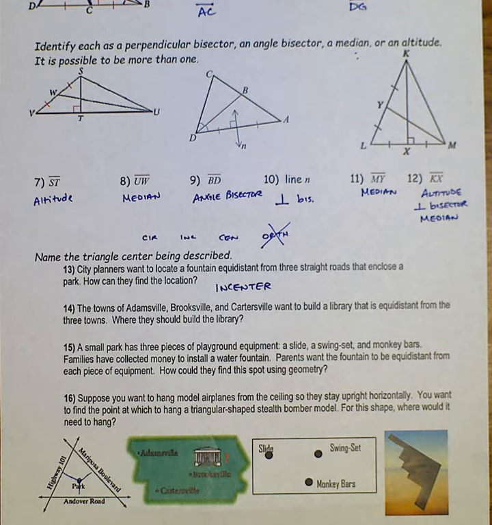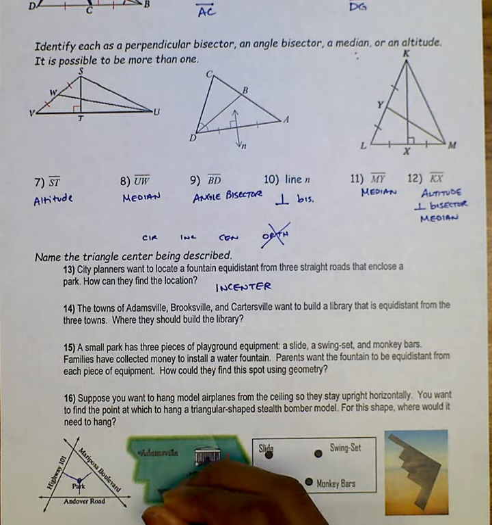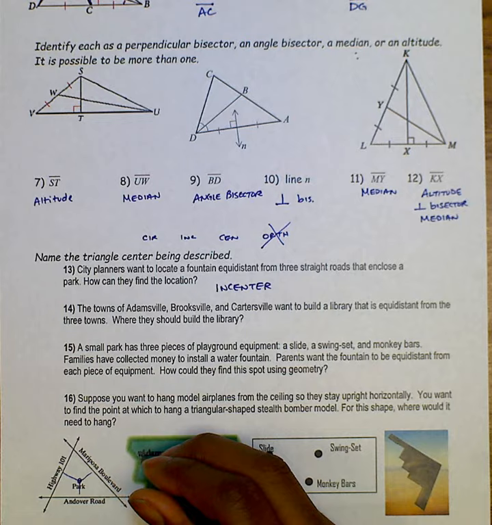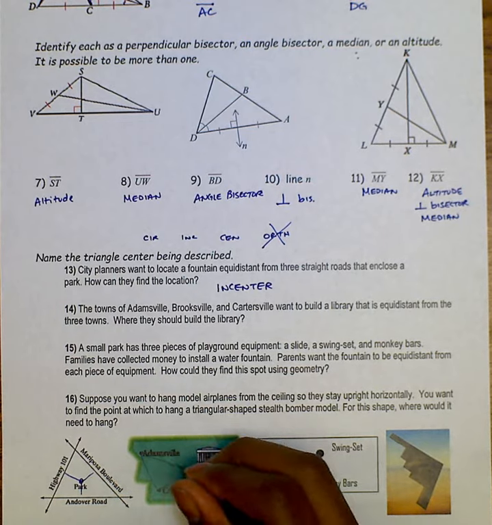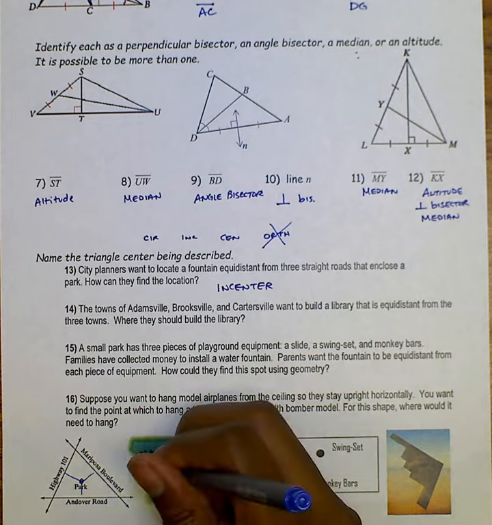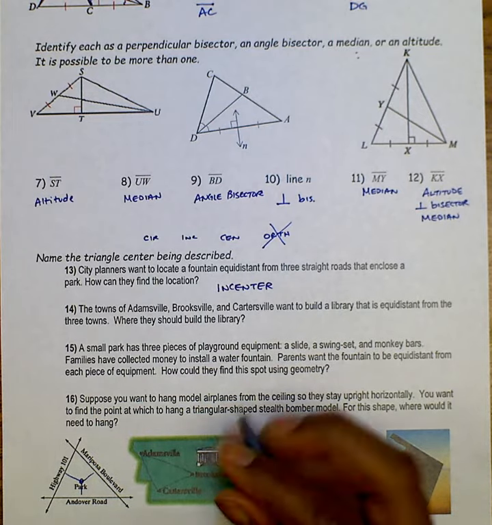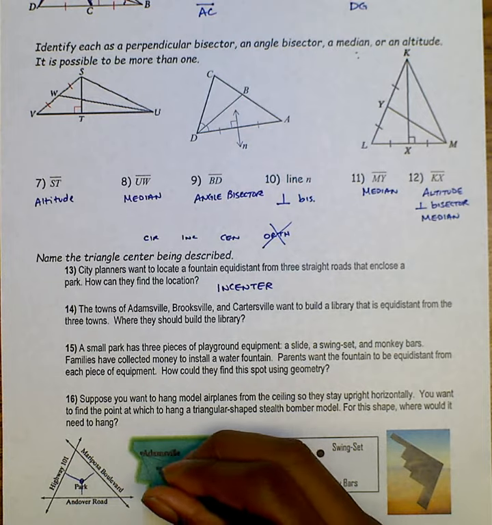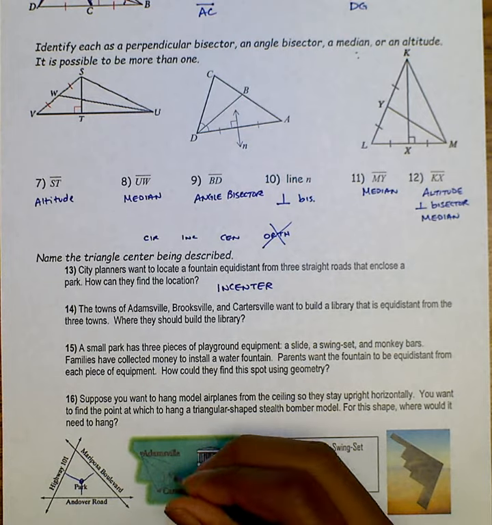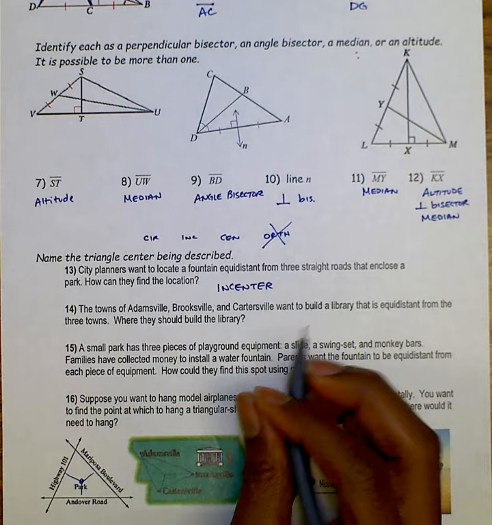It says the towns of Adamsville, Brooksville, and Cartersville want to build a library that is equidistant from the three towns. Where should they build the library? So here we go. We have these three towns on the map. We want to be equidistant from these three towns. Well, we want to build it somewhere where it's equidistant to the vertices. Which center is equidistant to the vertices? A circumcenter.